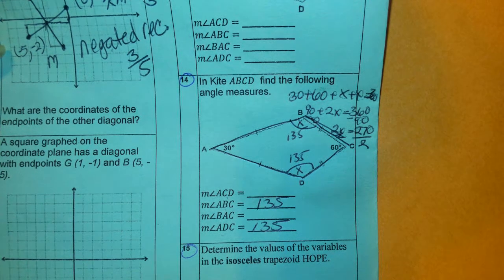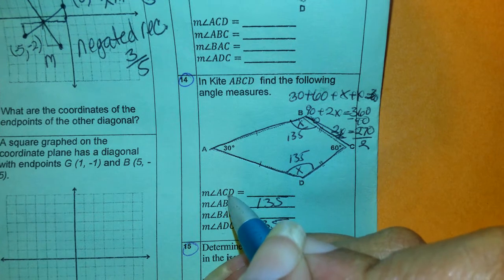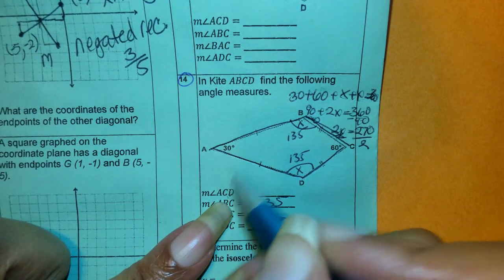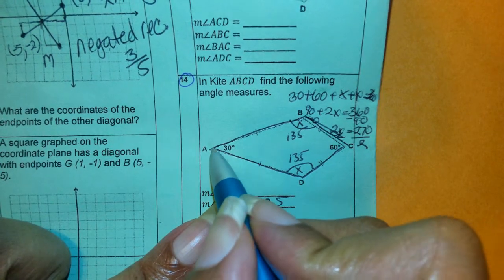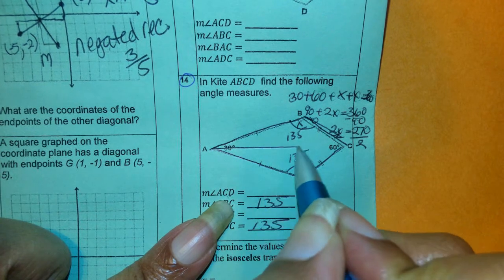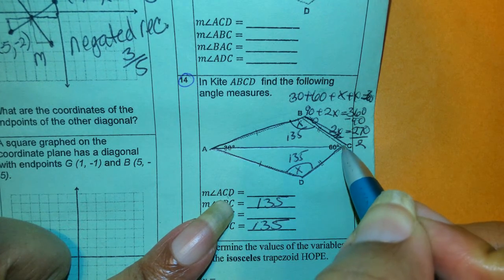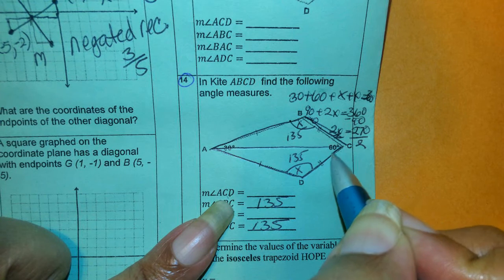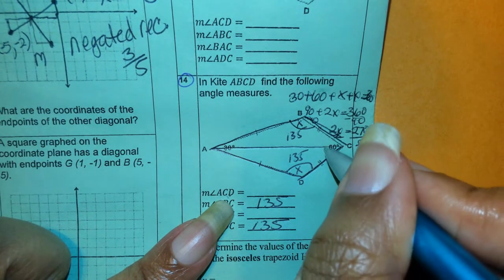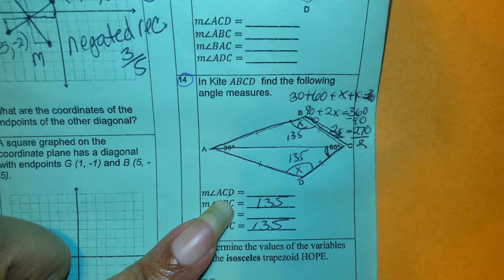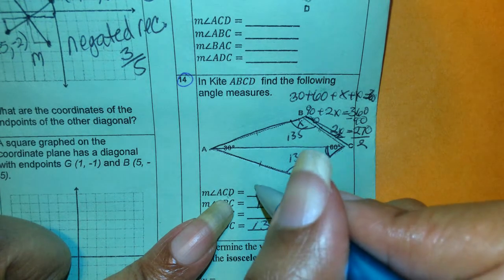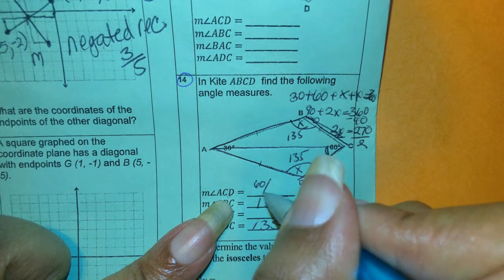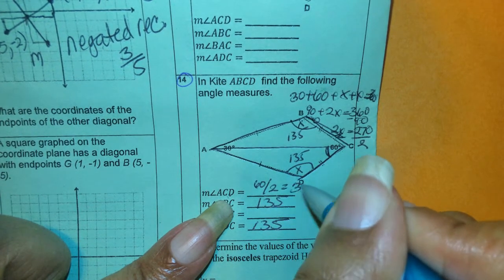All right. So then I got ACD. So I start off with A, and then I have to travel all the way down to C, creating that brand new diagonal that wasn't there, and then drop down to D. I'm looking for this here. Remember, to solve for this, all we're going to be doing is taking 60 and dividing it by 2, which is going to give us the answer of 30 degrees.